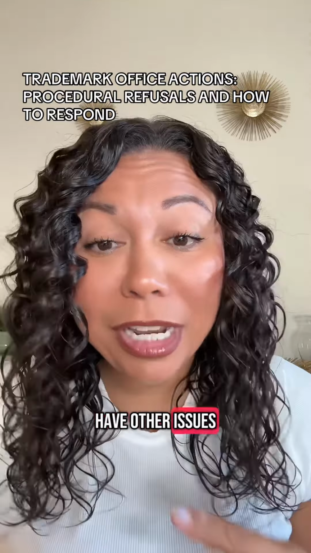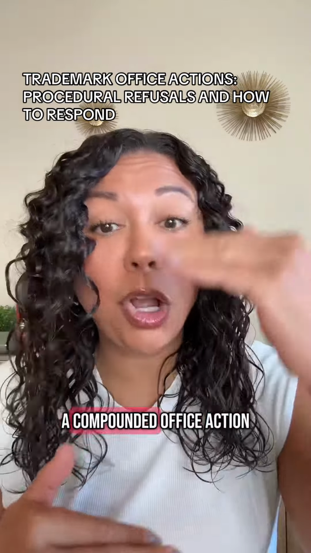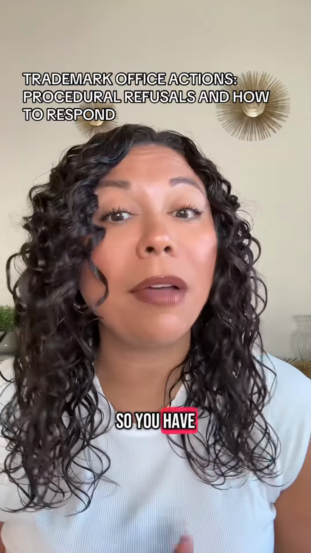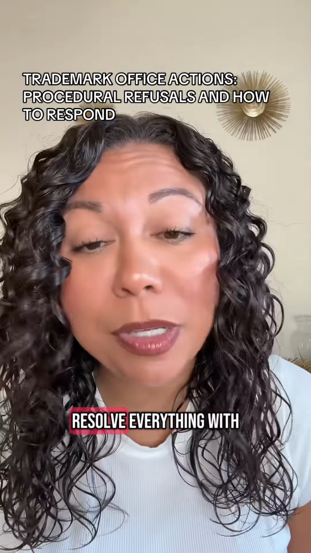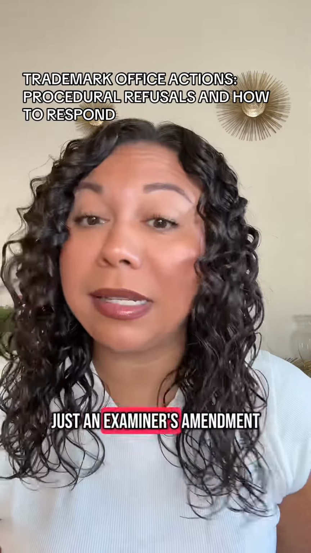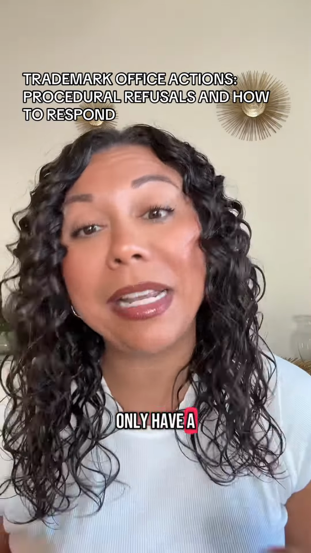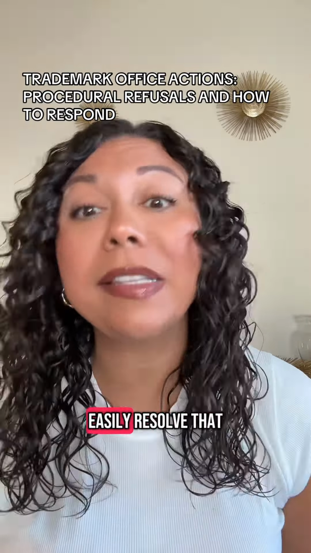Now, if you have other issues with the trademark, so there's a compounded office action, like a substantive refusal and a disclaimer requirement, you're not going to be able to resolve everything with just an examiner's amendment. But if you only have a disclaimer requirement, you can very easily resolve that on your own.